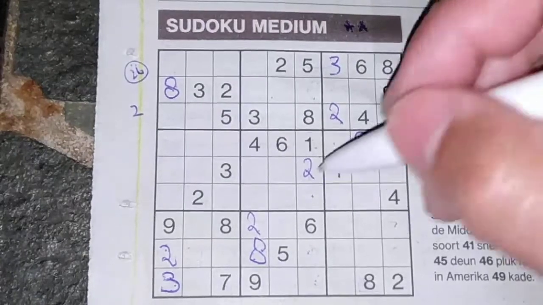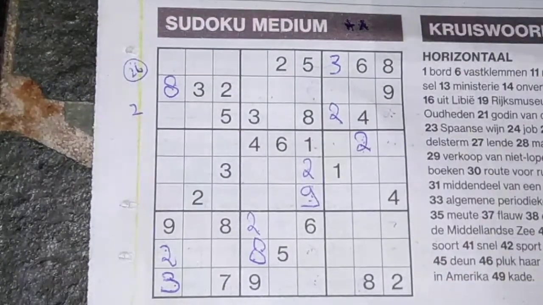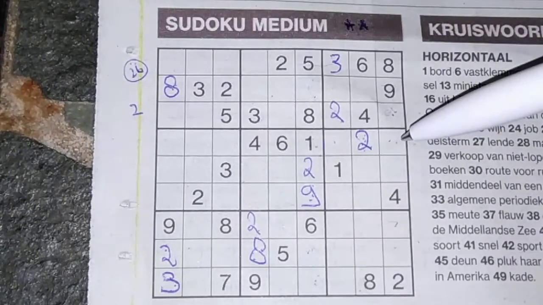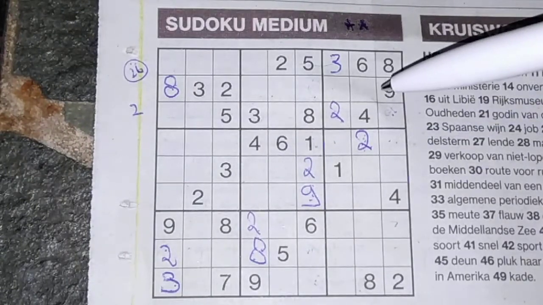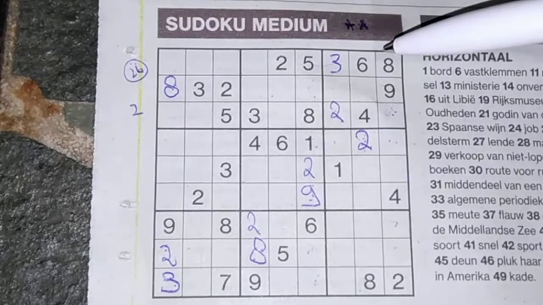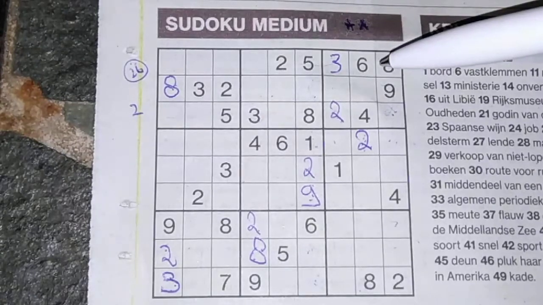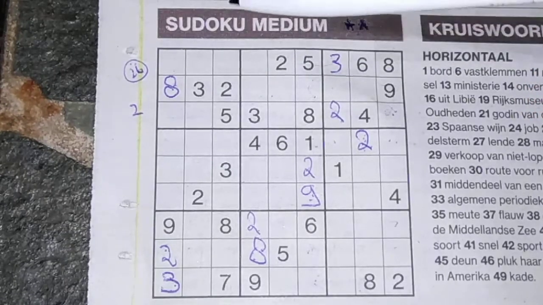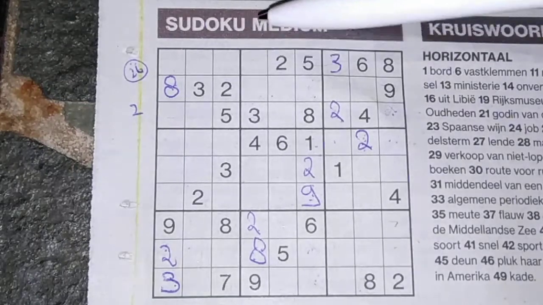One box left for the 9, should be there. Then let me see.